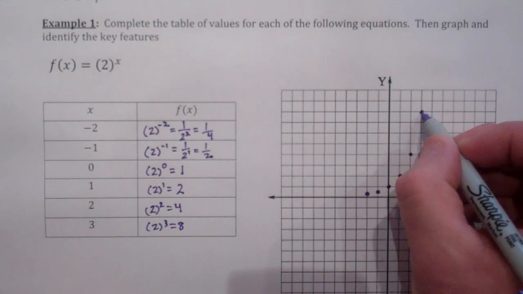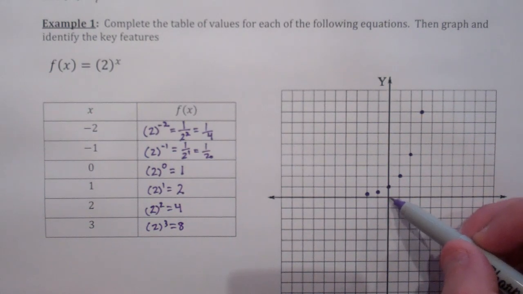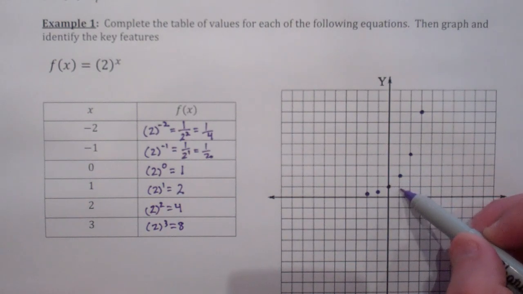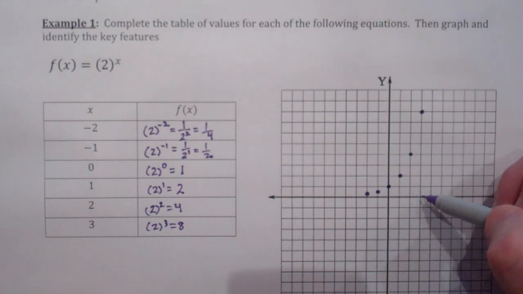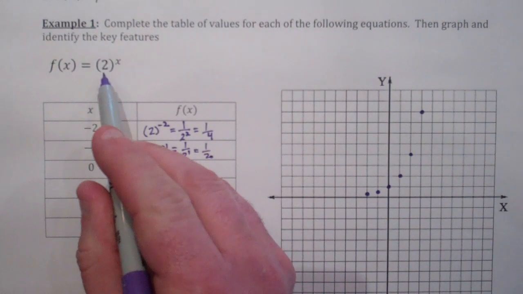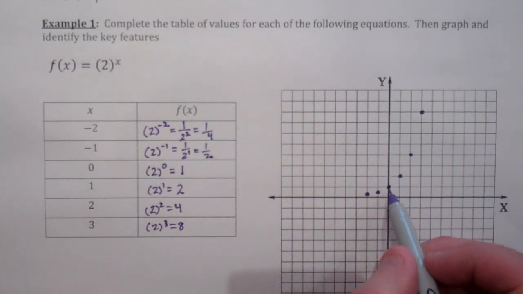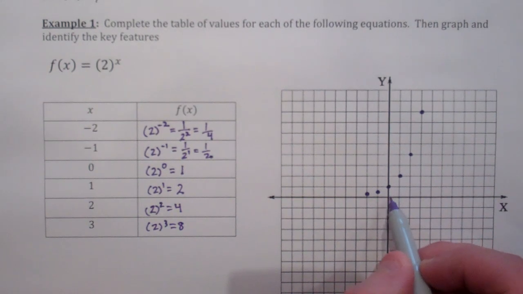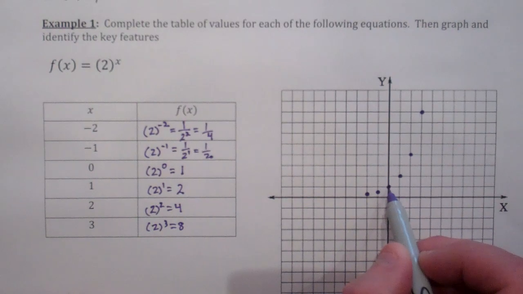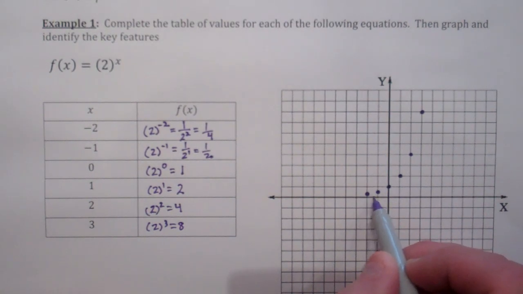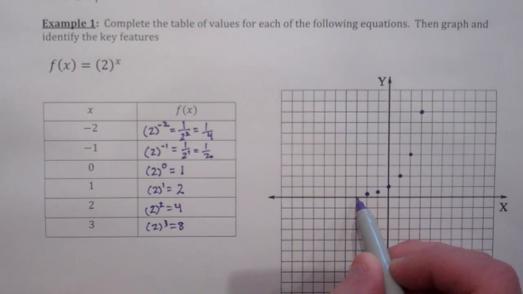Some of you might be noticing something. If we take a look at this key point 0, 1, the vertical height is 1 and then becomes 2 and then 4 and then 8, or doubles. It's not a coincidence that the base is 2, and that indicates doubling. As we go to the left from this point 0, 1, all of the y values are just cut in half. So this y value is 1, now it's a half, now it's a quarter. Can you think of what the next one might be? If you said an eighth, you'd be right.